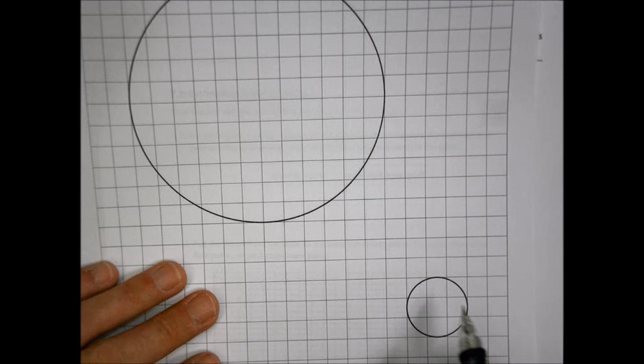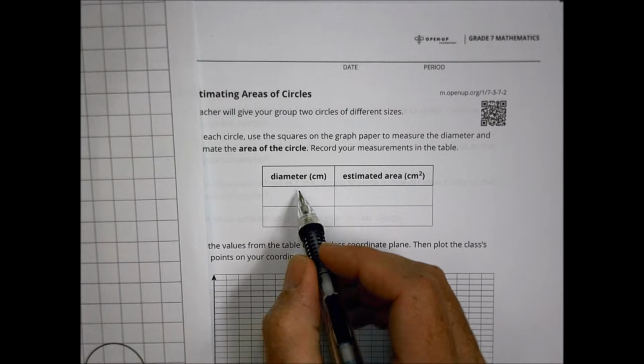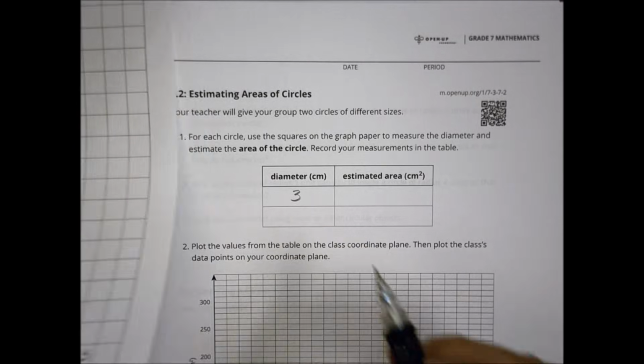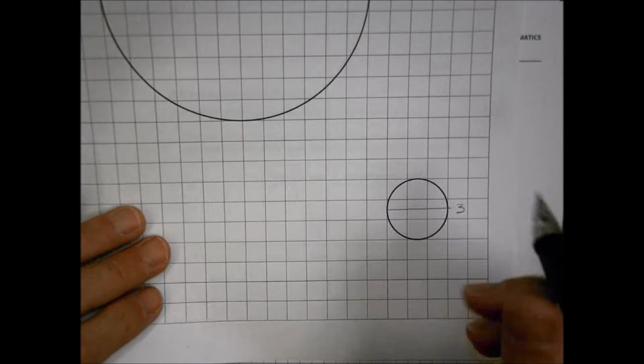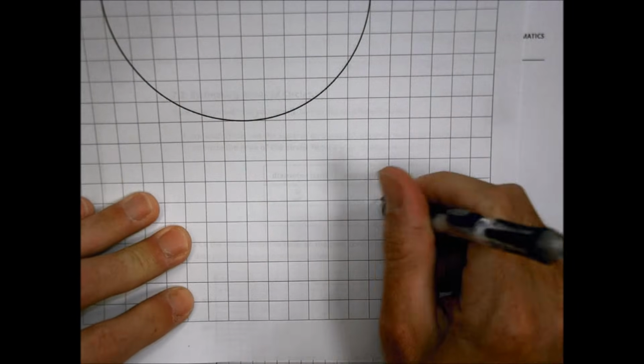So if I begin first of all with the smaller one here, the diameter across this circle right here is going to be 1, 2, 3. And so I can put that over here in my notes that the diameter is 3. And in terms of the estimated area, how many squares cover that shape right there?